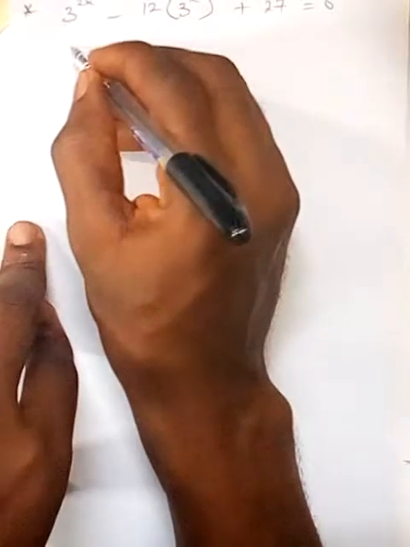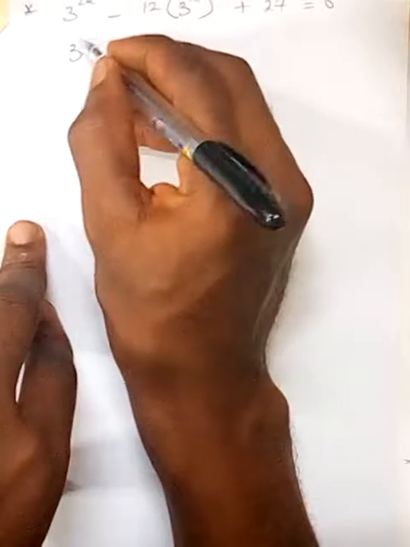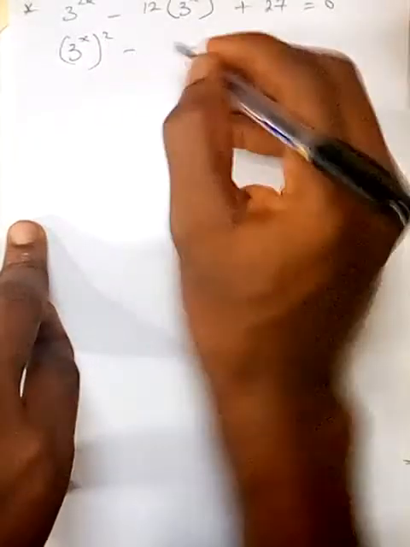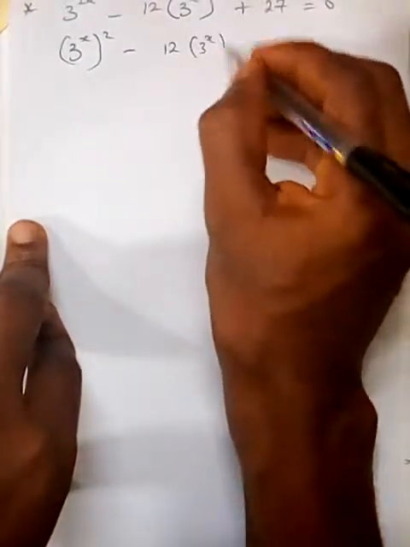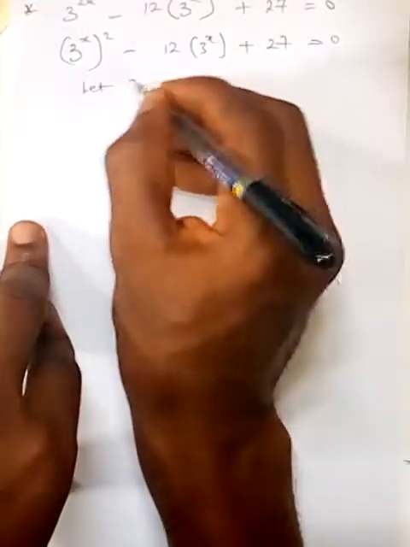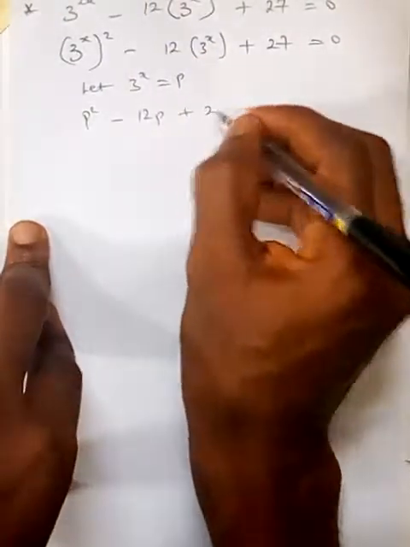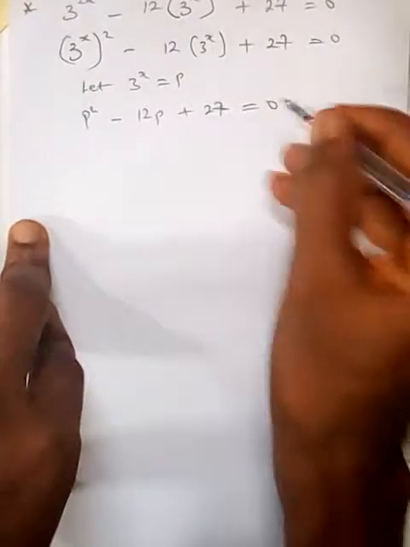Okay, so you see 3 raised to the power s, so say (3^s)^2 minus 12 into 3 raised to the power s plus 27 is equal to 0. Call this p. Let 3 raised to the power s equal p, because you have it here, you have it here. So p squared minus 12p plus 27 is equal to 0.